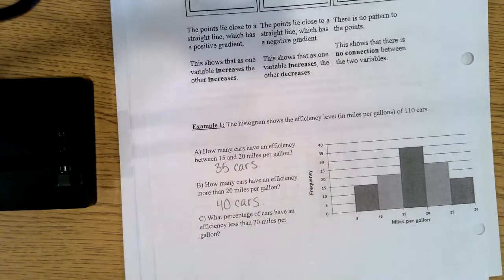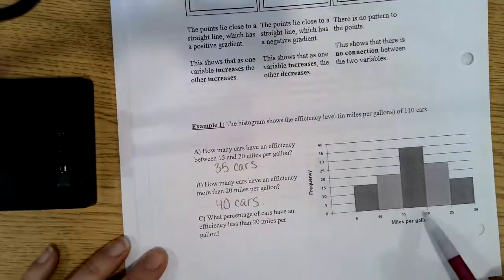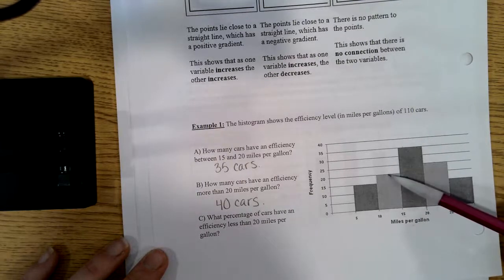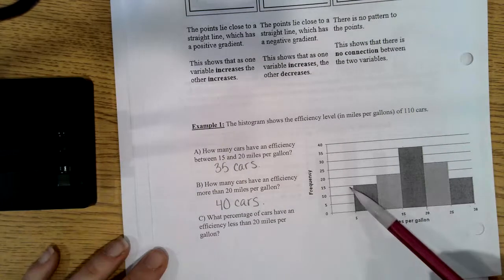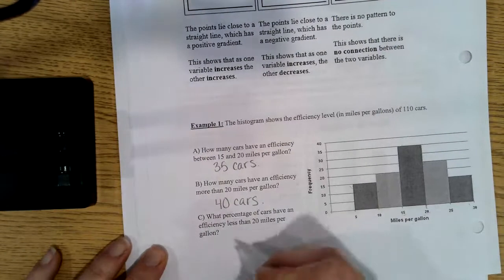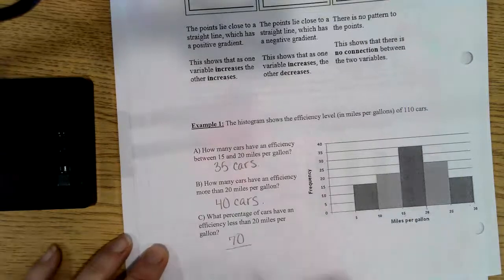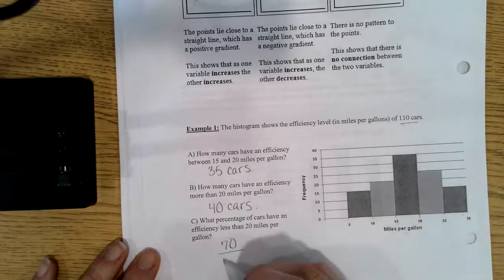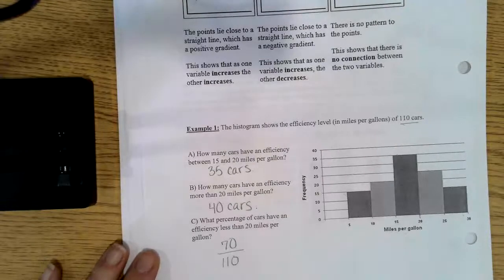And then it says, what percentage of cars have an efficiency less than 20 miles per hour? So you get to see how many have less than 20 miles per gallon, sorry, not per hour. So you get to see how many cars, so it's going to be the 35 plus 20, which is 55, plus another 15 is 70 cars have less than 20 miles per gallon. So that's 70 cars out of the total number of cars, which they told us is 110. So 70 cars out of the 110.